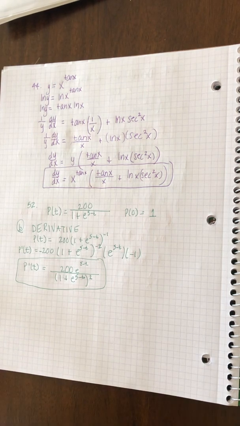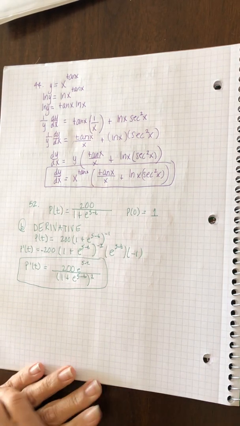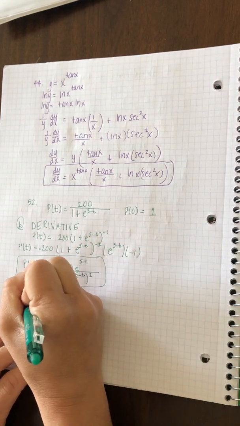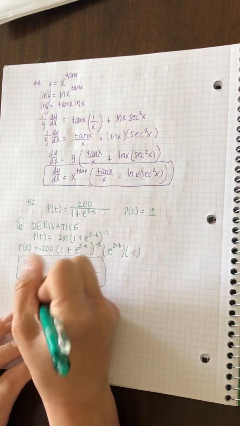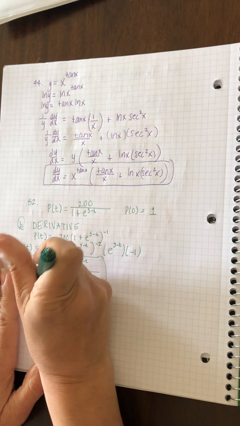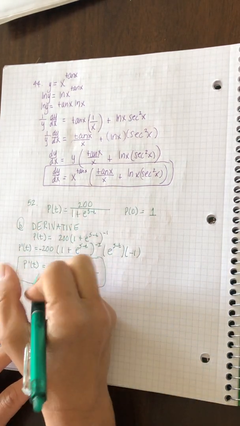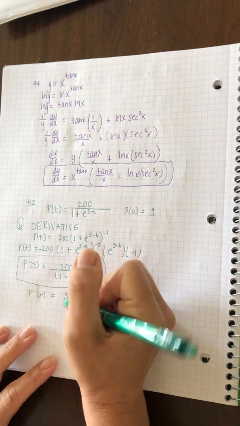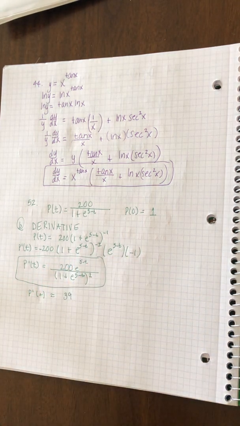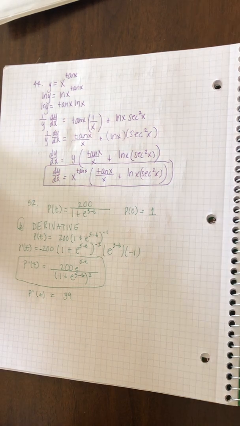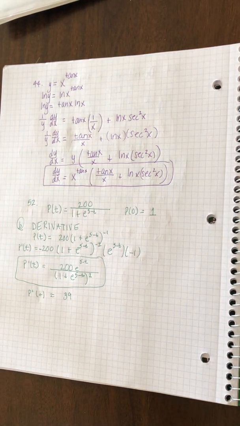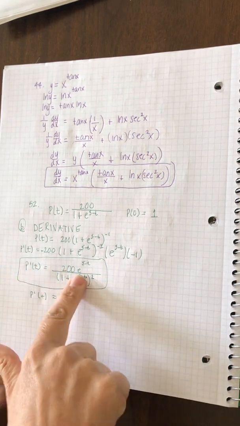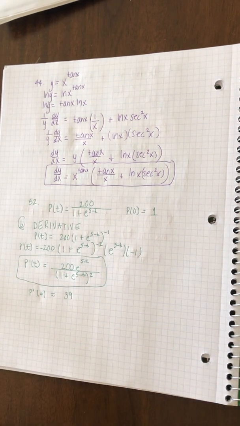So it says, how fast is it spreading after 4 days? You can do that without me. It's a total plug and chug. The P prime of 4 is going to be approximately 39 if you've plugged it in correctly. Okay, the last part asks you, when will the flu spread at its maximum rate? What is that rate? Okay, so that's the derivative. So push pause, plug it into your calculator.